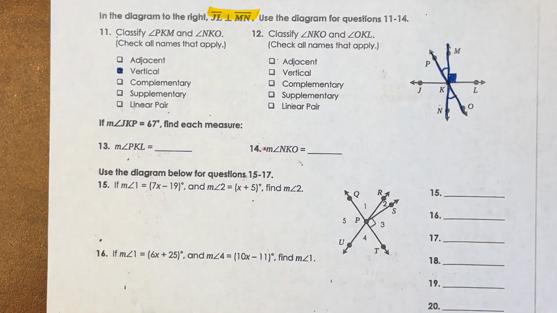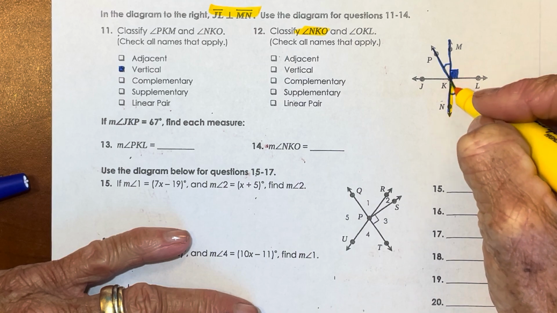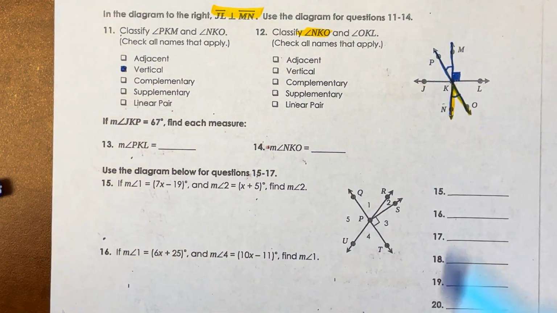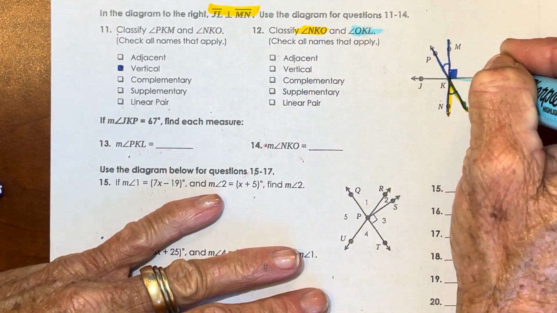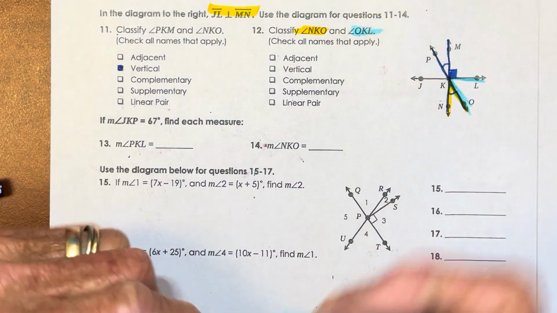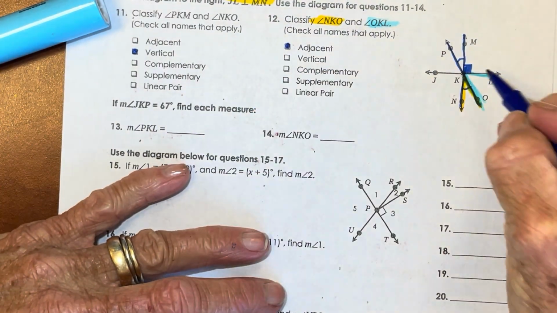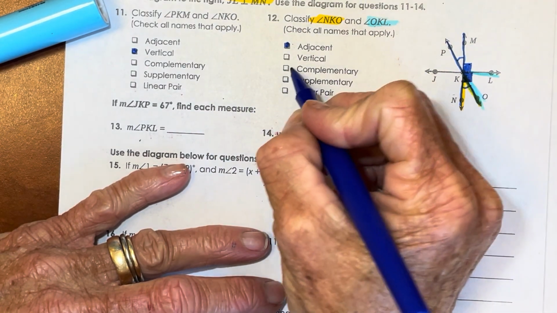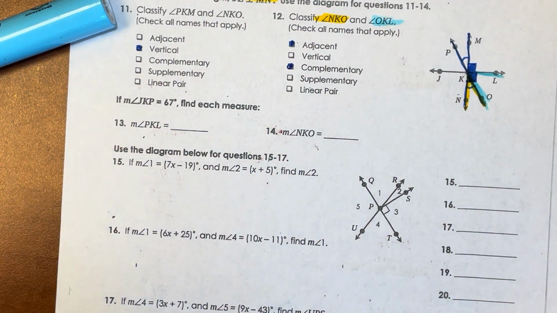How about NKO and OKL? So NKO is the yellow angle that I just highlighted, and OKL is this angle here right next to it. So they do share that side. That's going to make them adjacent to one another. And together, these two angles also have to add up to 90, so they'll be complementary. And that's all we're going to be able to say about those angles.